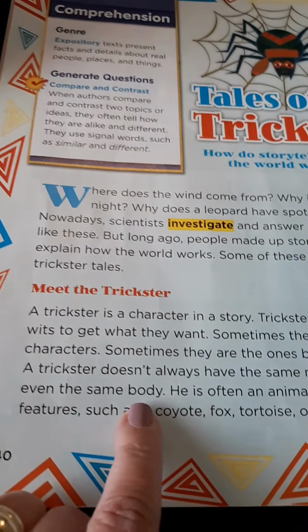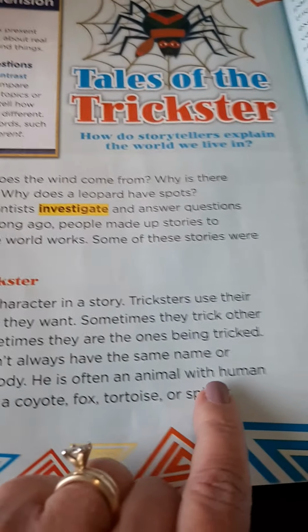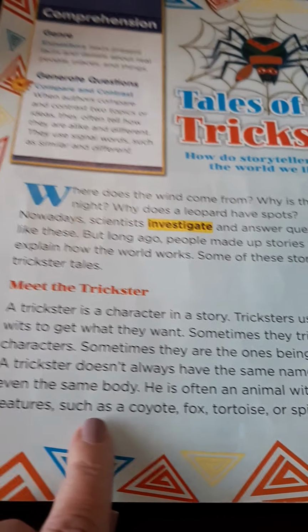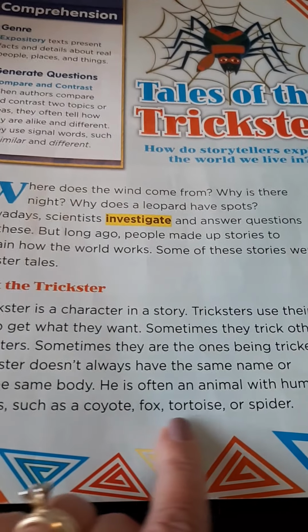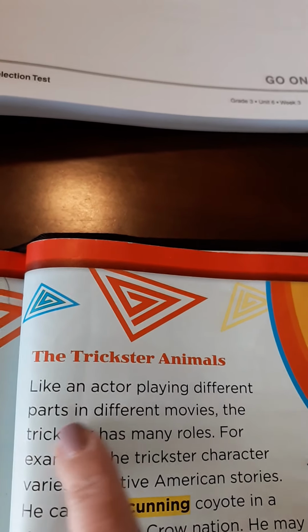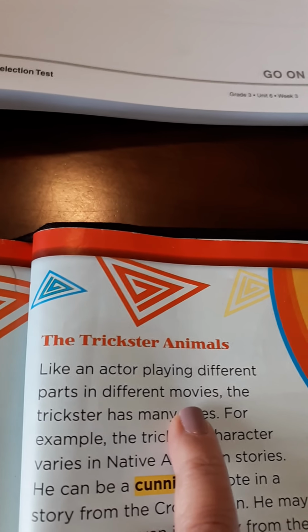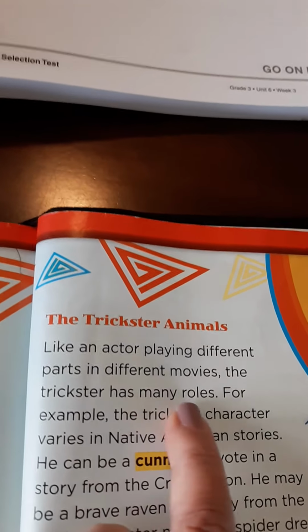A trickster doesn't always have the same name or even the same body. He is often an animal with human features such as a coyote, fox, tortoise, or spider. The trickster animals. Like an actor playing different parts in different movies, the trickster has many roles.